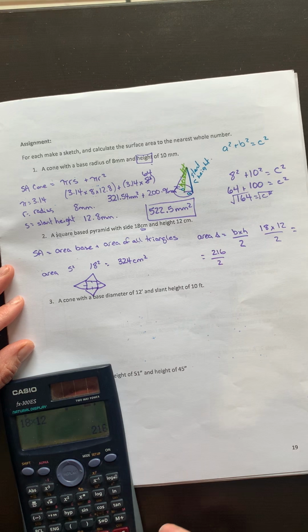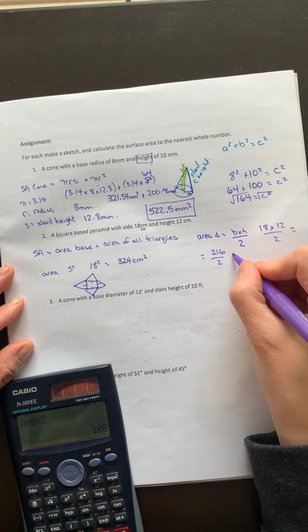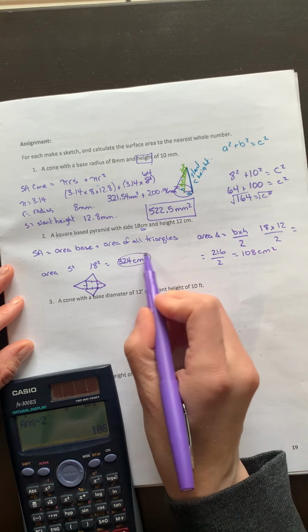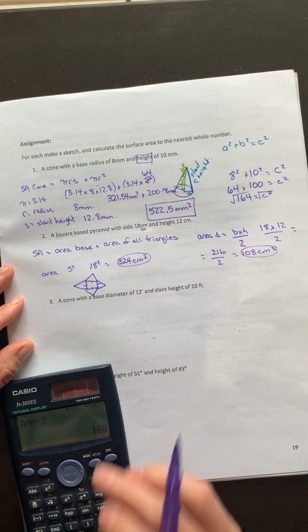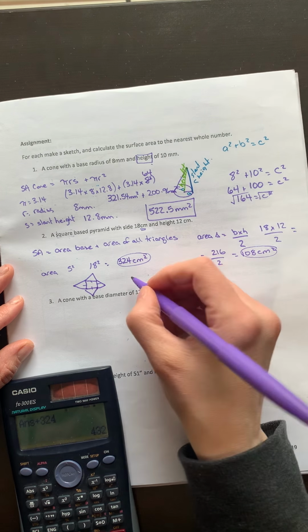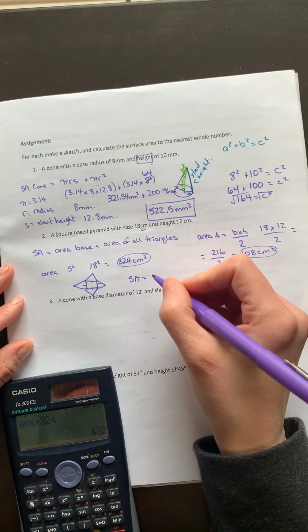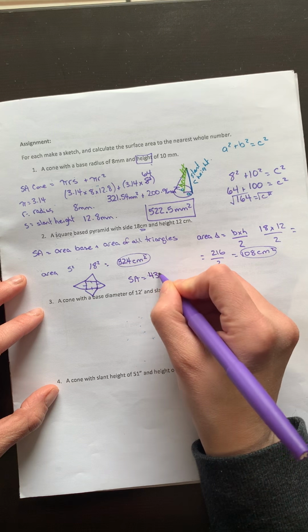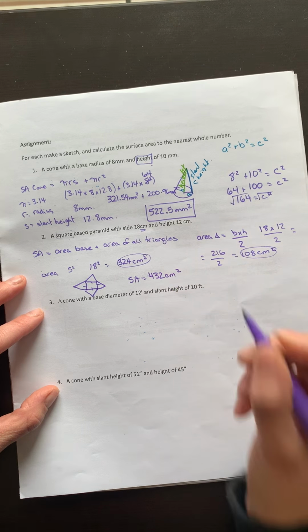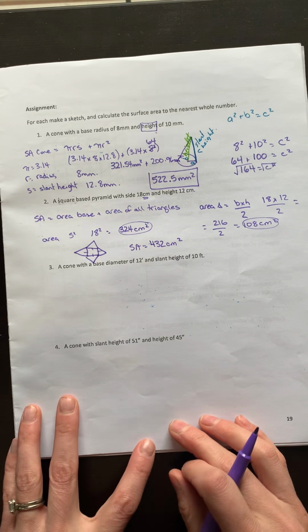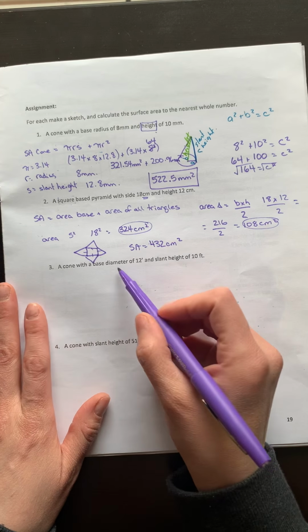Divided by 2 is equal to 108 centimeters squared. Now remember, I have to add the 2 together. So I'm going to have 324 plus 108, which is going to give me a total surface area of 432 centimeters squared. Okay. Moving on to number 3, a cone with a base diameter.